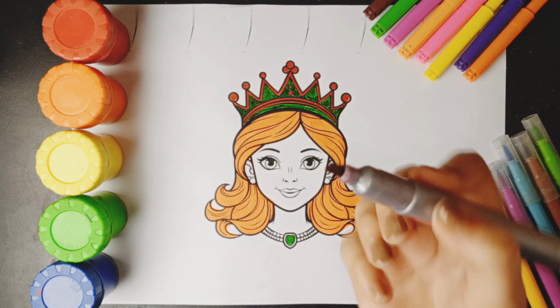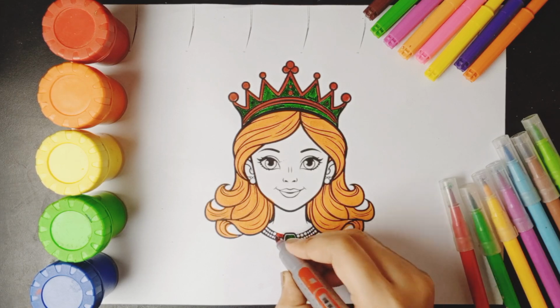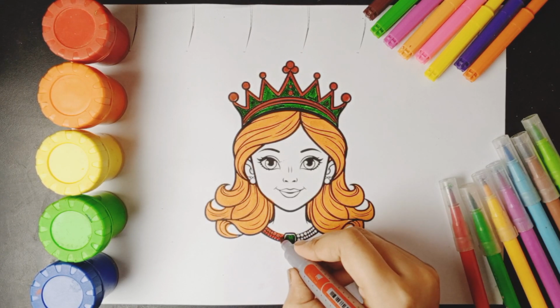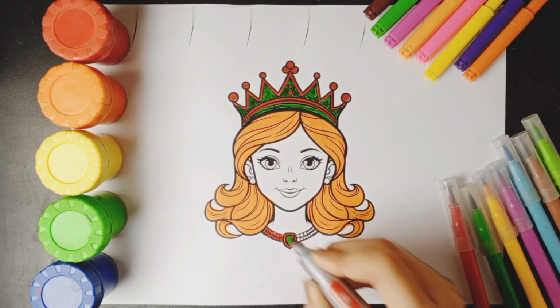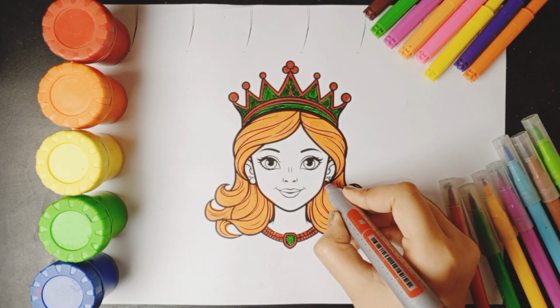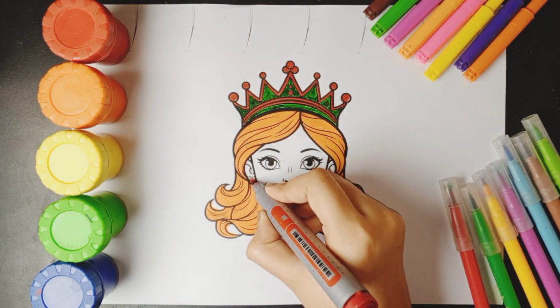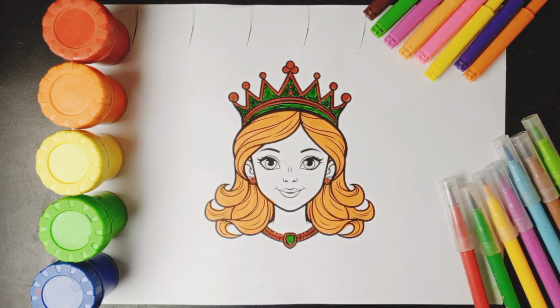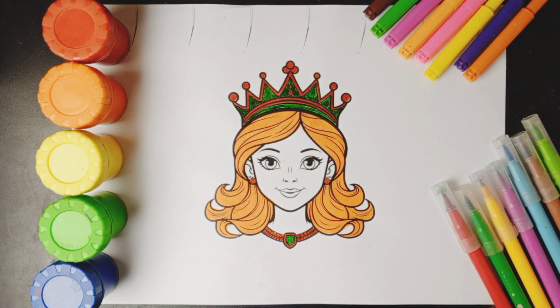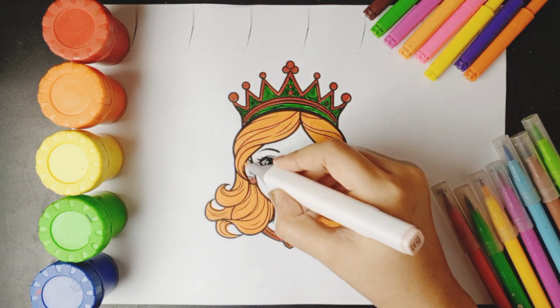Red color in her necklace and her earrings, with green and red color. Wow, I love this beautiful queen. Let's color her face and her neck with skin color.